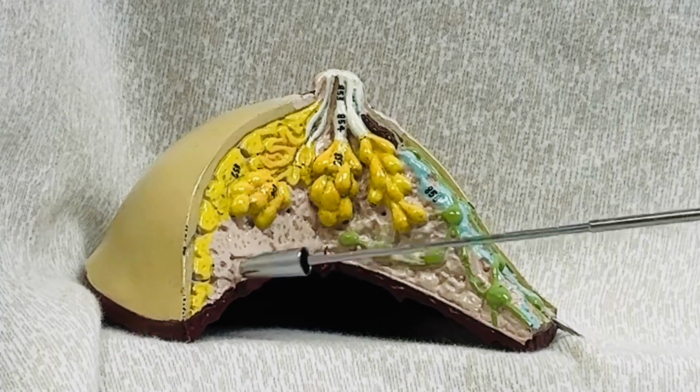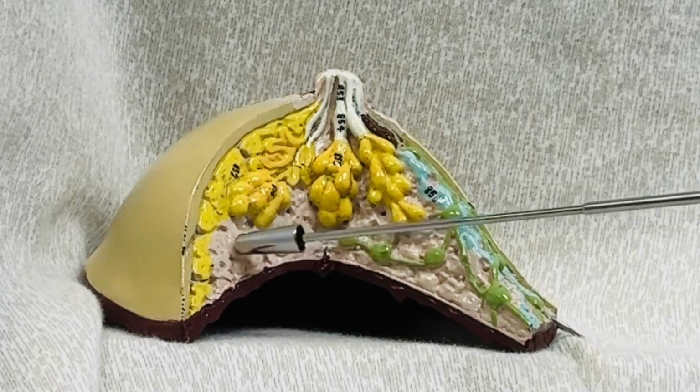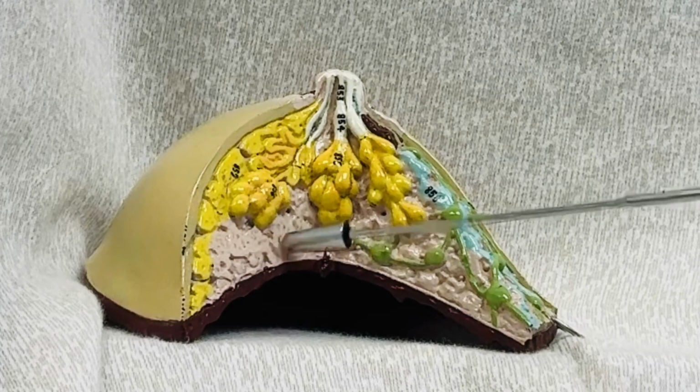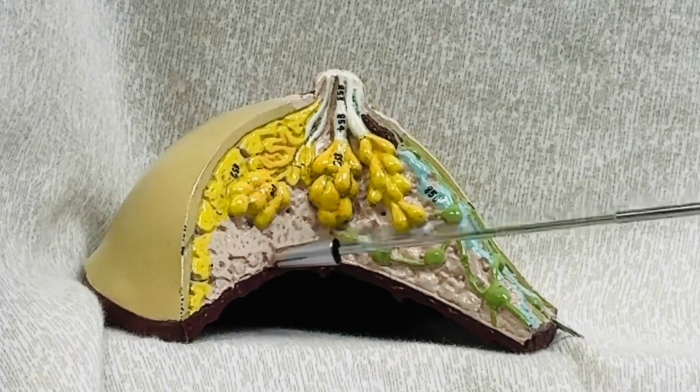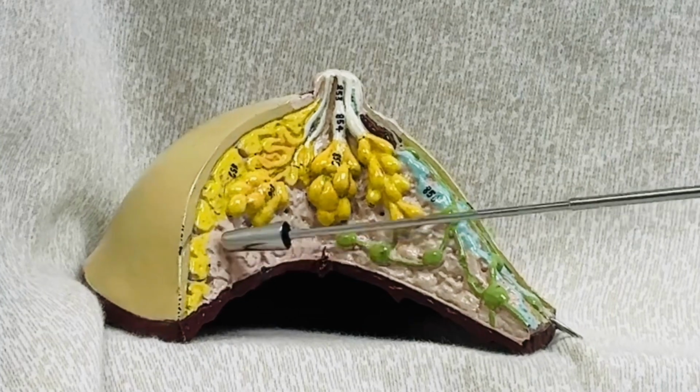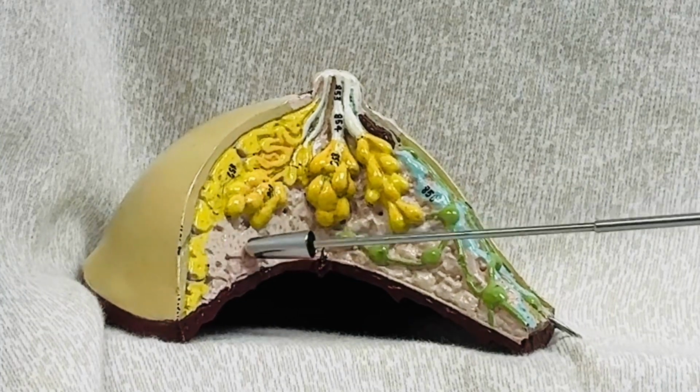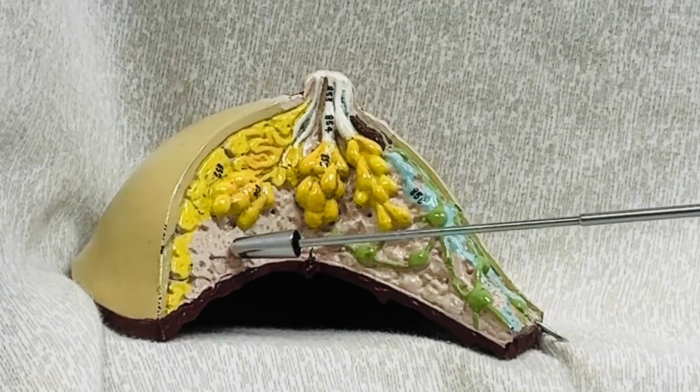We can see the pectoral fat pad. Again, our breast is going to be composed of a lot of adipose tissue. So that's our pectoral fat pad right there.